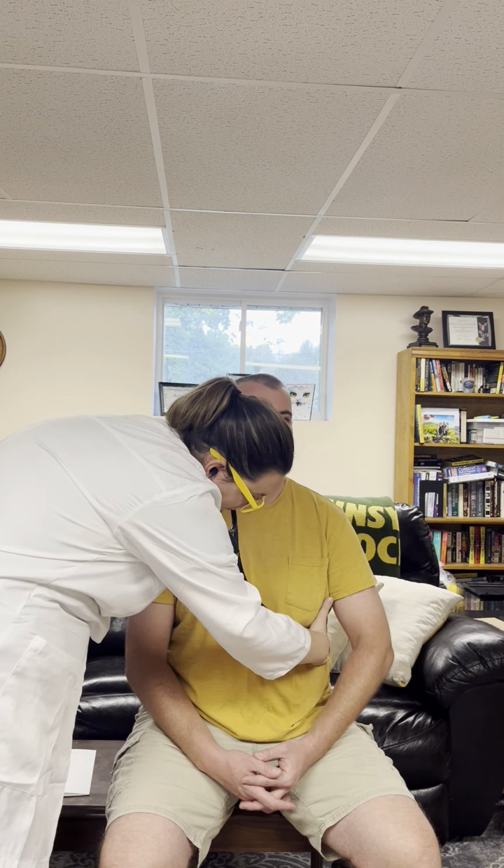And now I'm going to test him anteriorly. So I'm going to auscultate all lung fields on the anterior portion of his chest. Big deep breath. Okay, perfect.